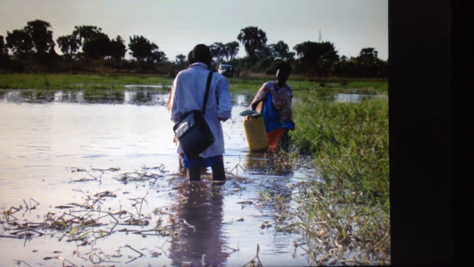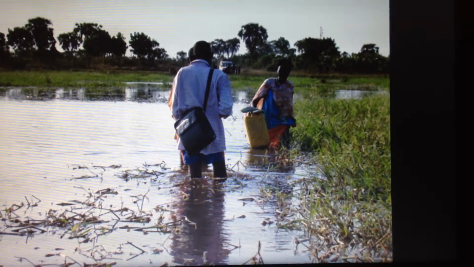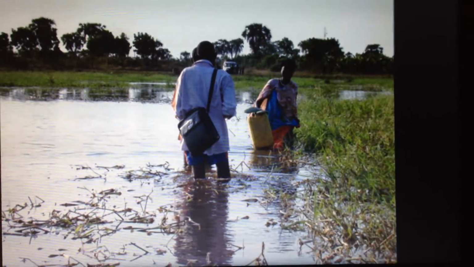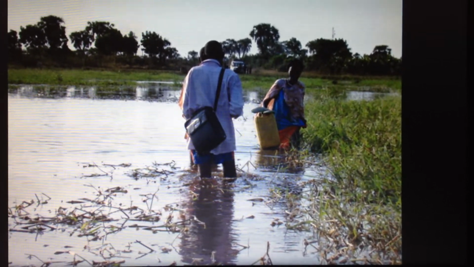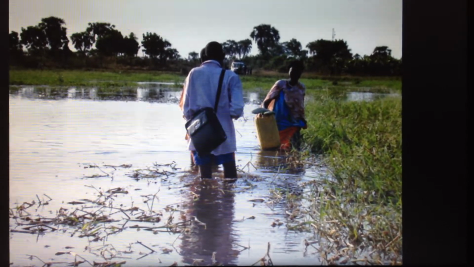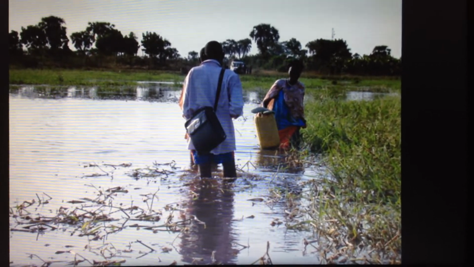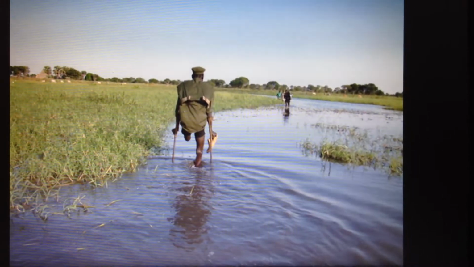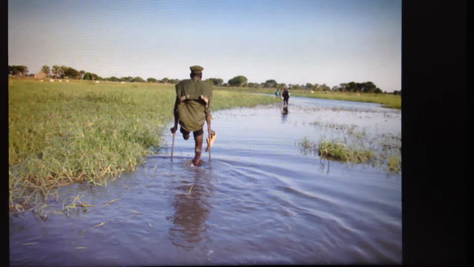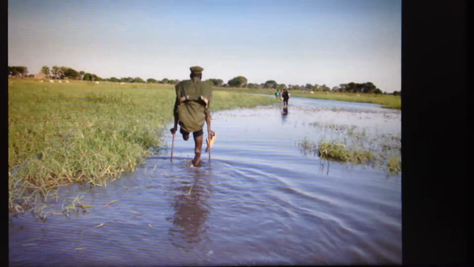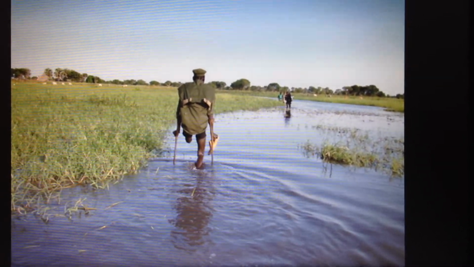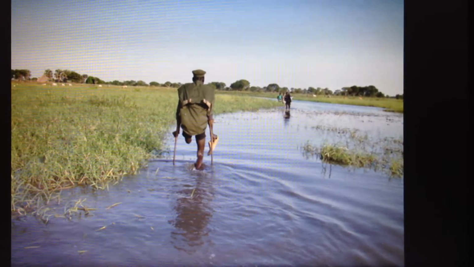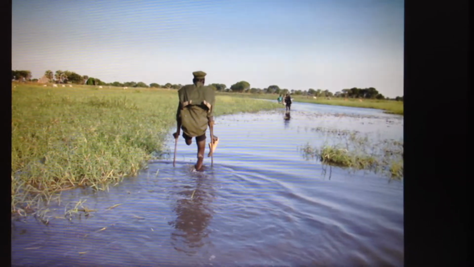And this is an example again in South Sudan, in a swampy area where we had to walk several hours across the swamp to reach the community. And when you think that is difficult for you, look at this poor man that has to walk in the same environment, but he's missing a leg.